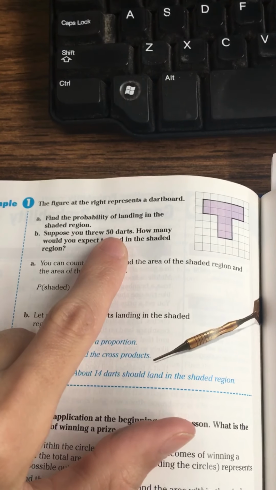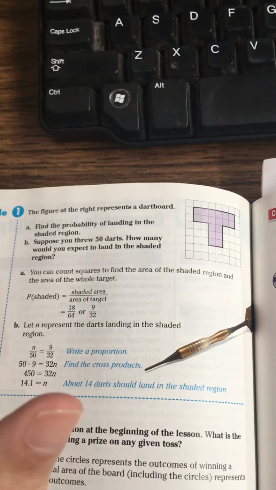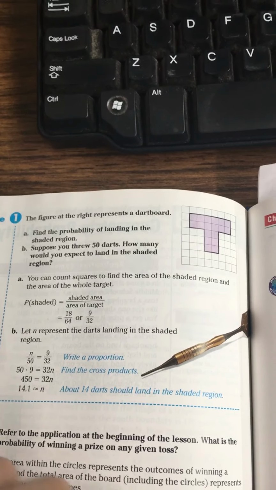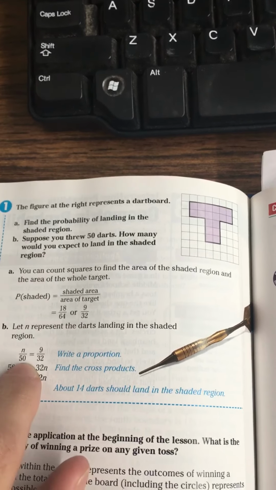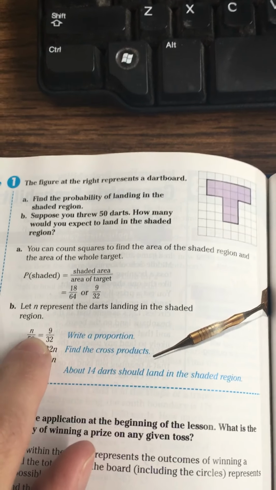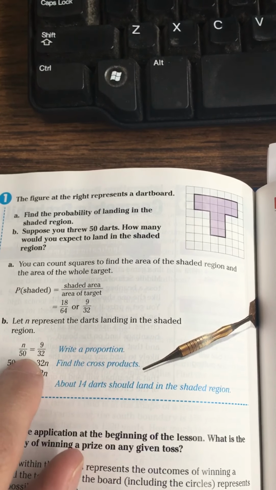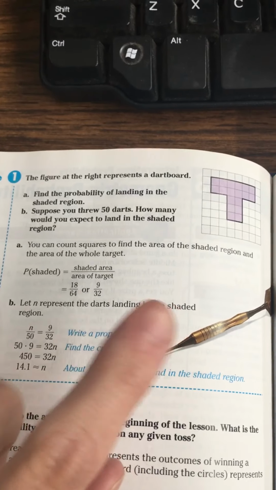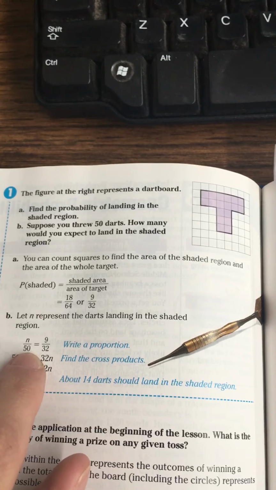So we threw 50 darts, okay? That's the total number of darts. Now we're looking for how many darts hit, okay? So 50 is going to be our bottom number. That's our total. And we don't know how many darts are going to hit. So we're going to set it equal to a variable. We could set this variable as A, B, C, D, E, whatever. The book chose N. Okay? So they got N over 50 equals 9 over 32. 9 over 32 is the entire board. N and 50 are the darts that we're throwing.